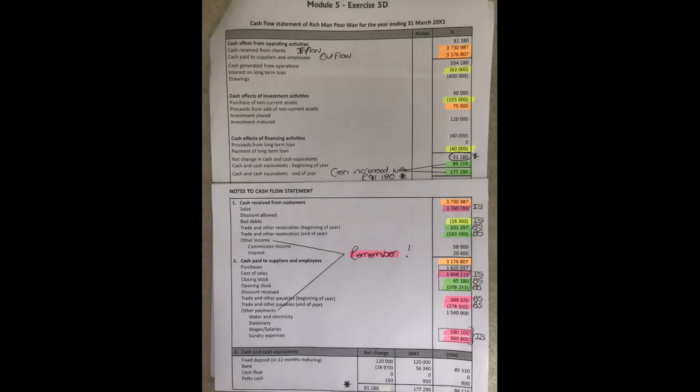I'm quite sure you understand why I wrote there, remember. And that is to remember that to other income and to other payments or expenses, we're not going to add depreciation. We're not going to add interest on borrowed money, in other words, interest on loan, and we're not going to add profit or loss on sale of fixed assets.